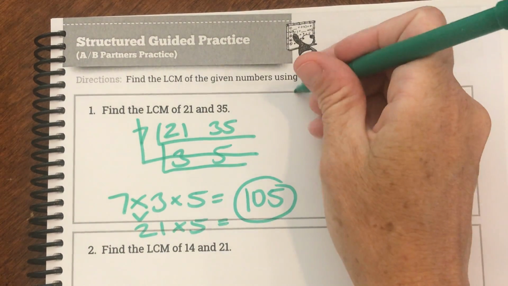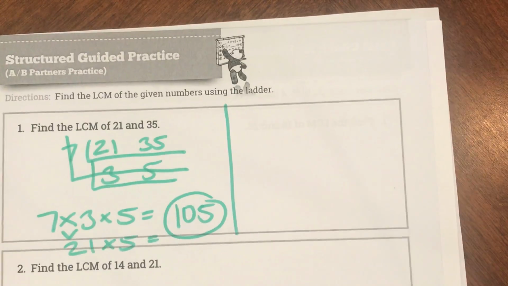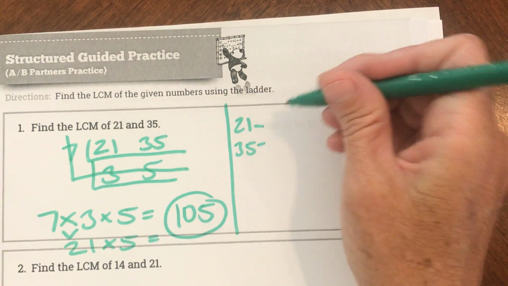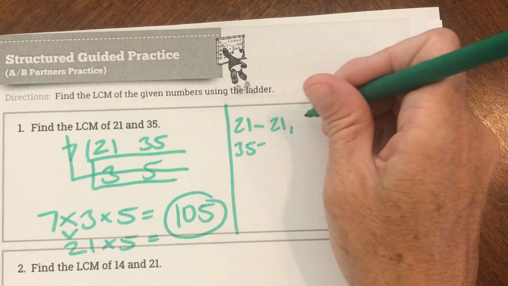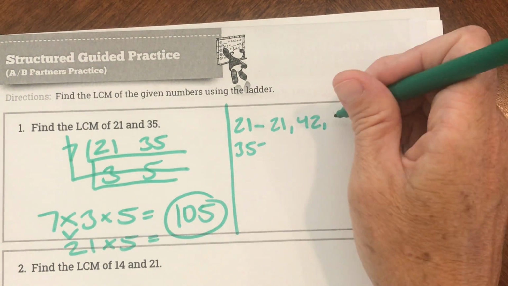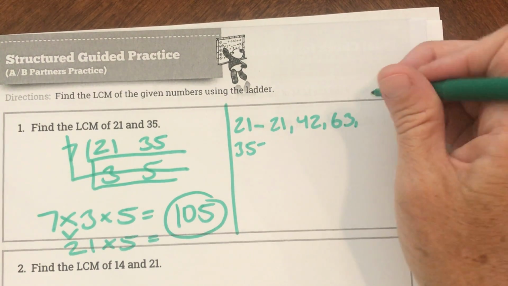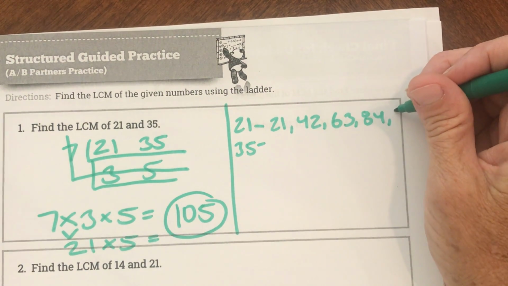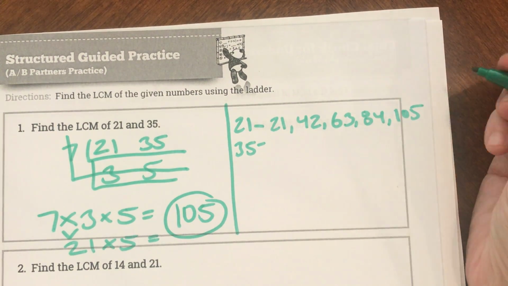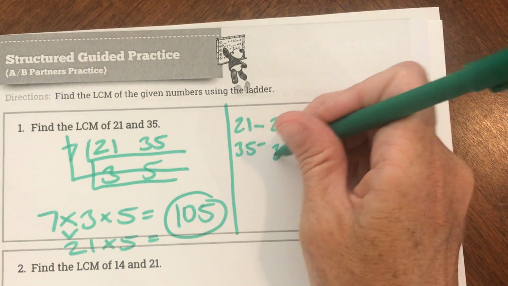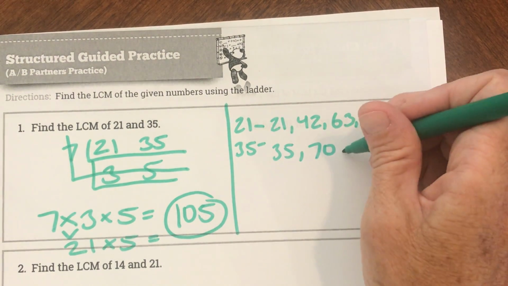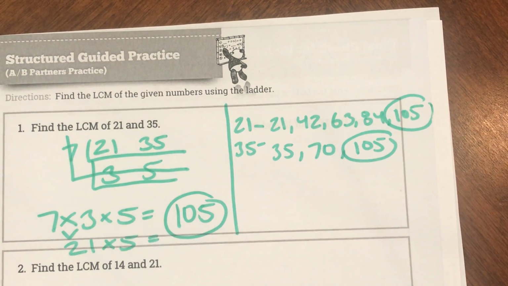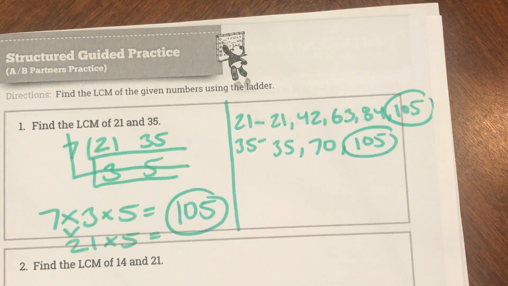Okay, if we did the other strategy, what would we get? We'd have to do our multiplication table. So 21 times 1 is 21, 42, 63, 84, and 105. And 35 would be 35, 70, and 105. So both strategies, I get the same answer.